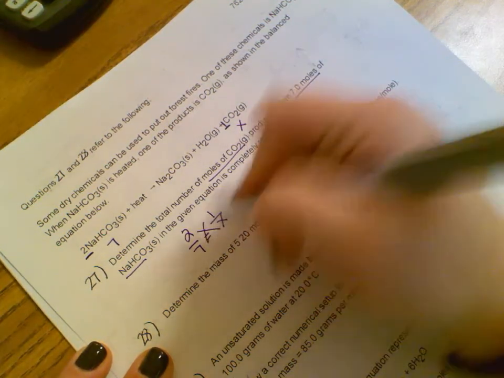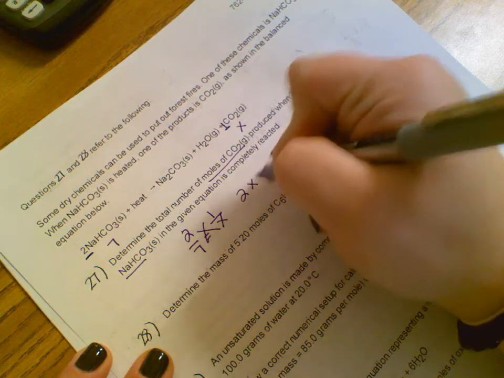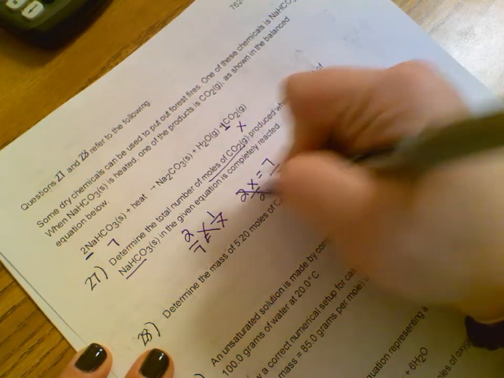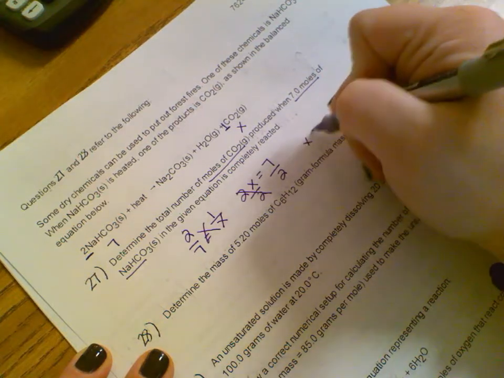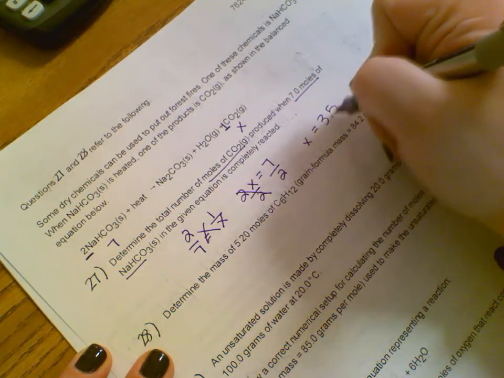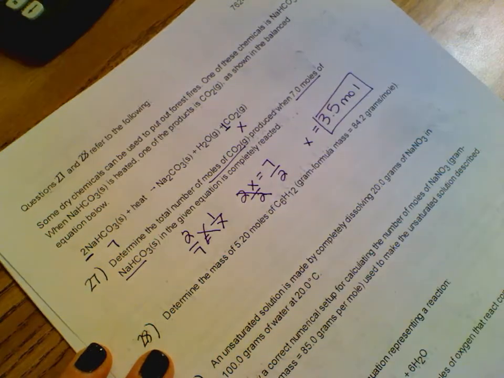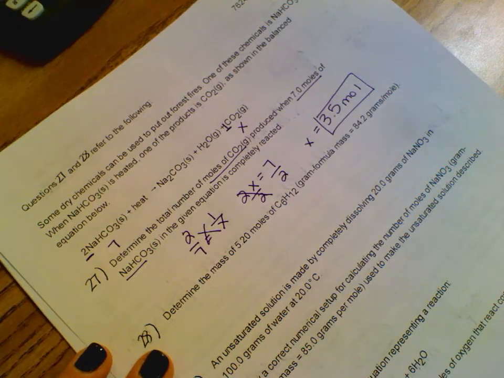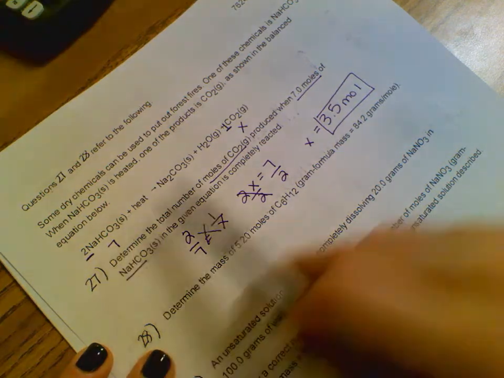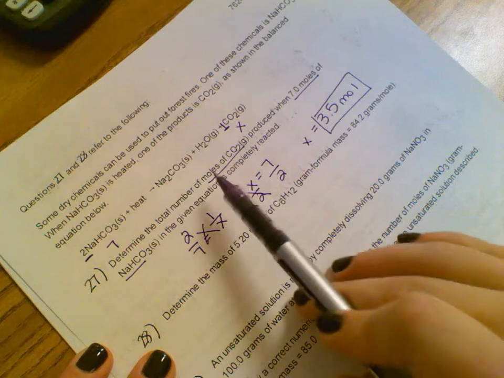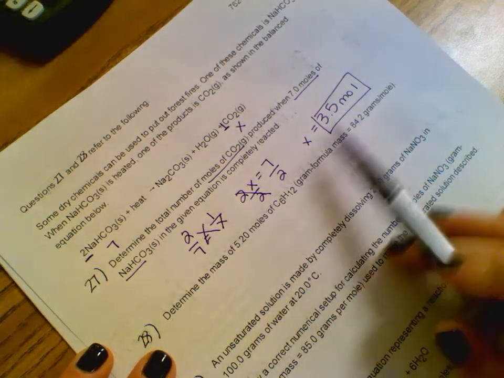I cross multiply. 2x equals 7. Divide by 2, divide by 2. X equals 3.5 moles. This is stoichiometry. All you're doing is looking at the ratios to decide. I normally have 2 for every one, so if I normally have 7, well then I'm going to have 3.5 of these. You can do it in your head, or this is the proportion way that always gets you the answer.